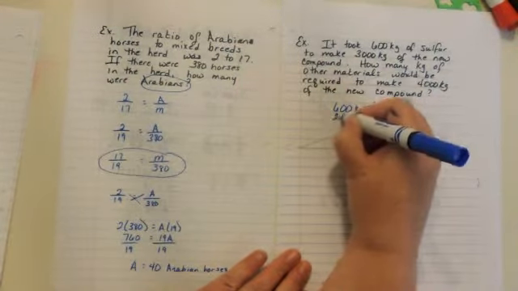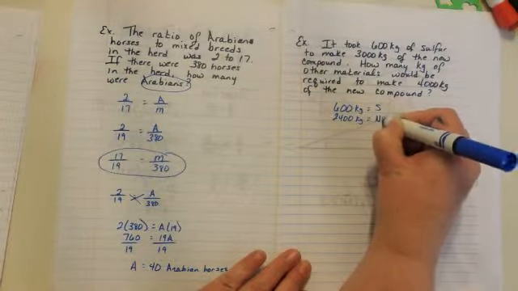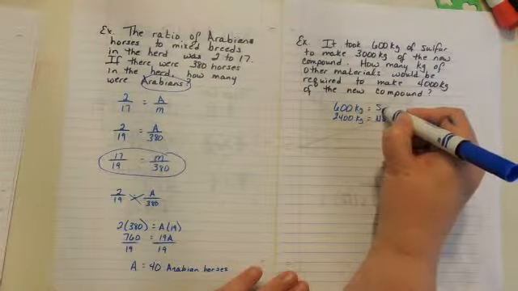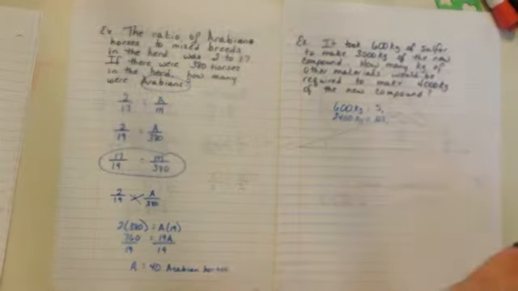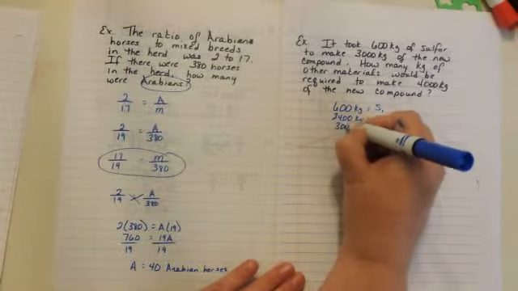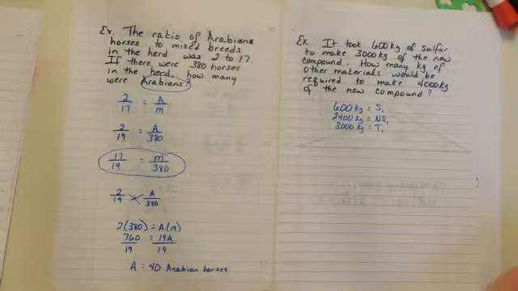We have 2,400 kilograms of the other material, the not sulfur. And these are the starting quantities, so I'm going to call this sulfur 1 and not sulfur 1. Our original total quantity is 3,000 kilograms, so we're going to call this total 1. Okay?